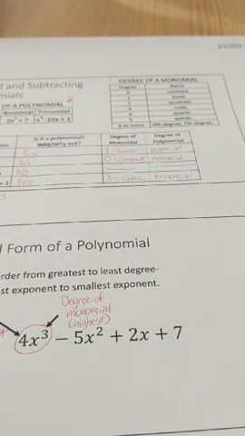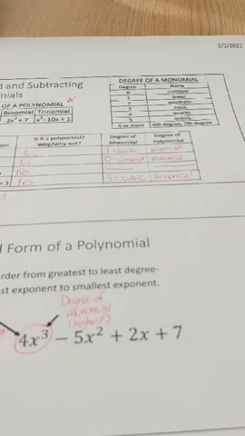It's a little bit blurry, but there we go. It's cubic. Okay.